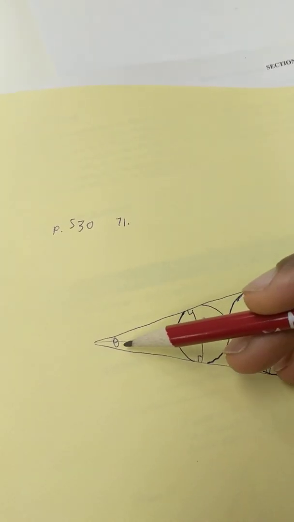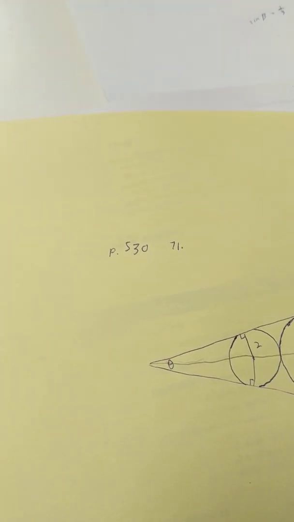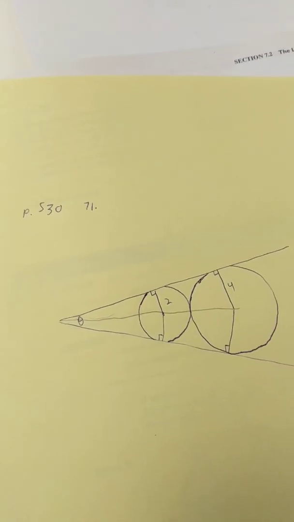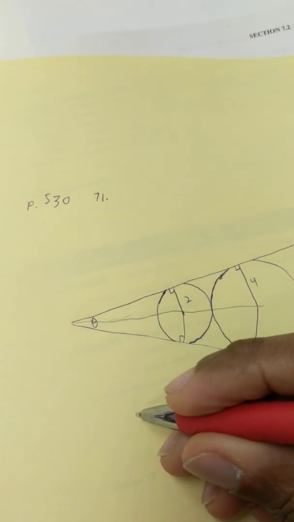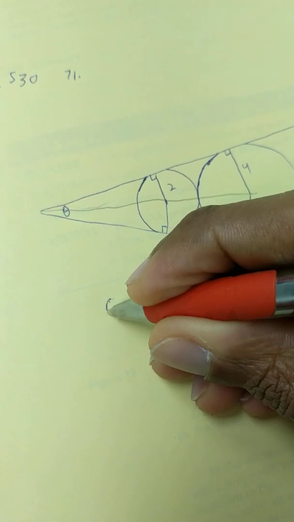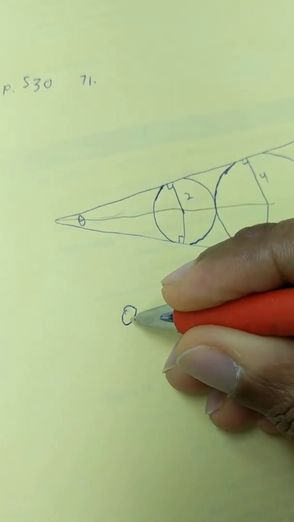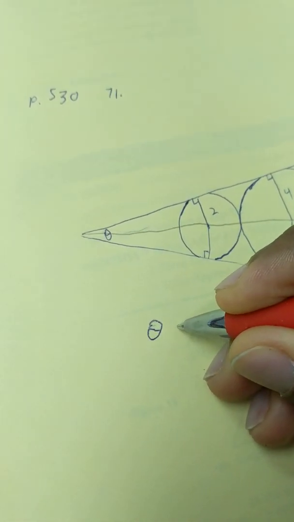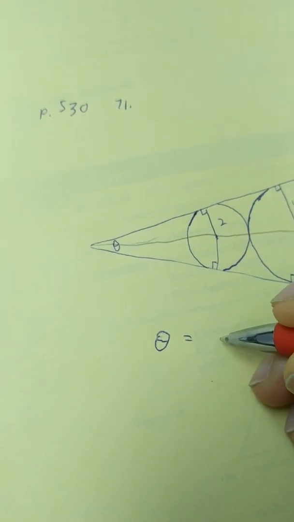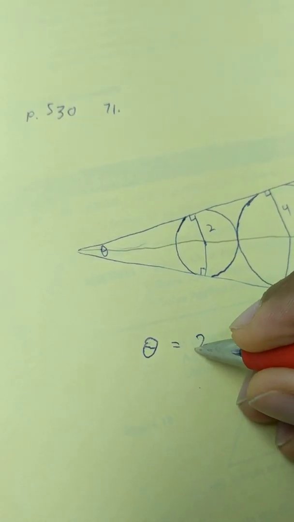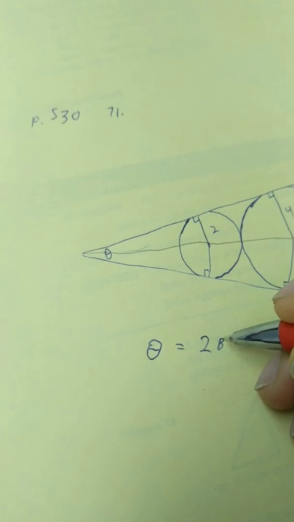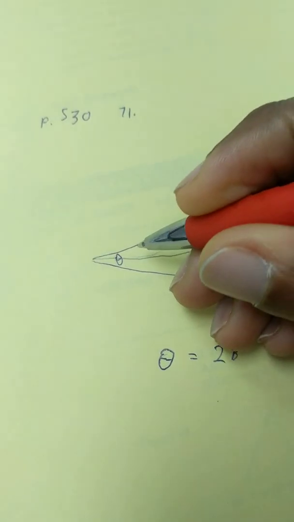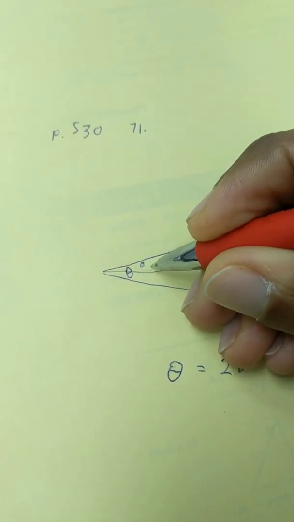this angle is bisected. So what we can do to start off with is say that theta equals 2 beta. And beta is just half of theta.